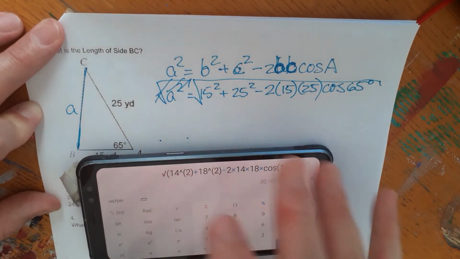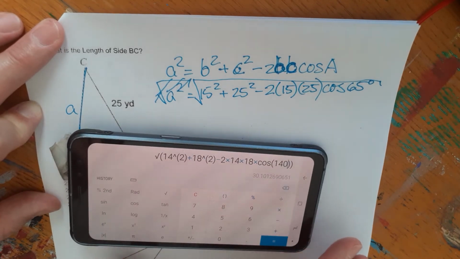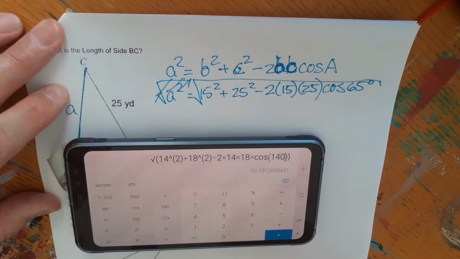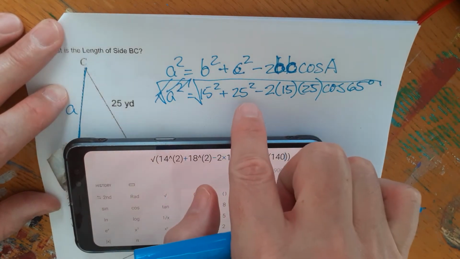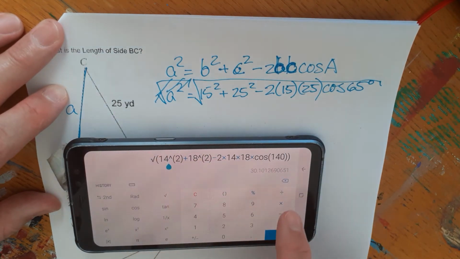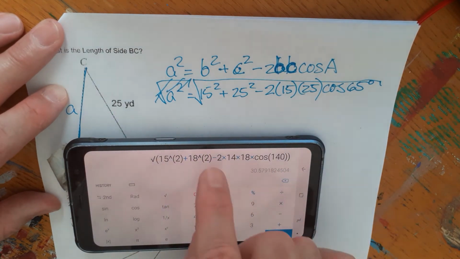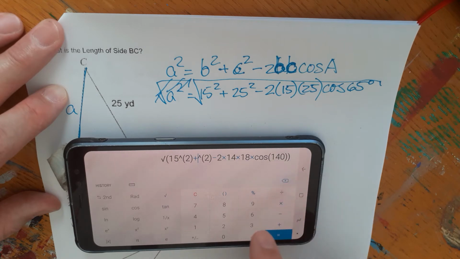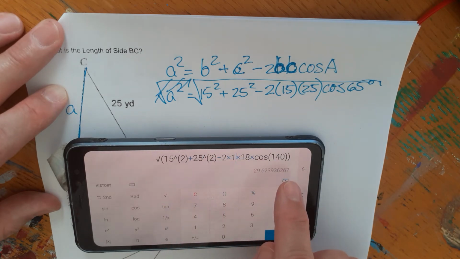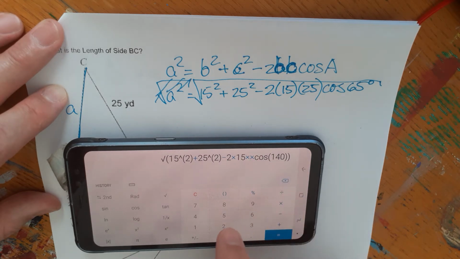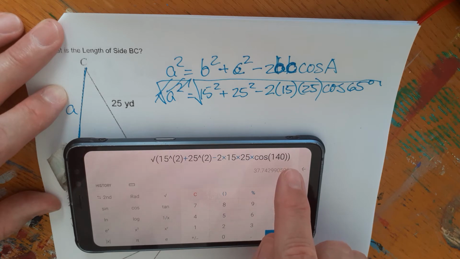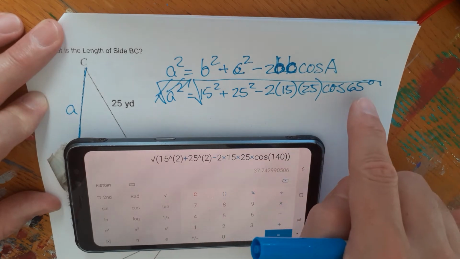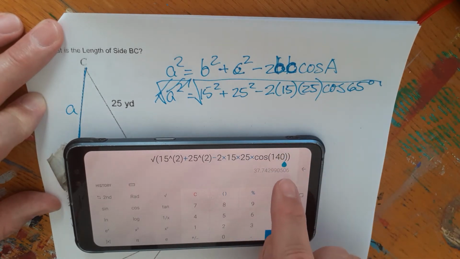And again, because this is repetitive, I'm going to just modify my calculator to say 15 squared and 25 squared, minus 2 times 15 times 25, cosine of the included angle, which is 65 degrees.